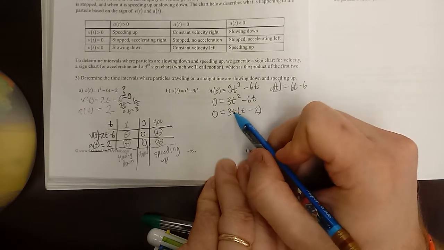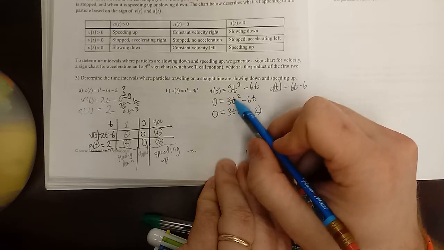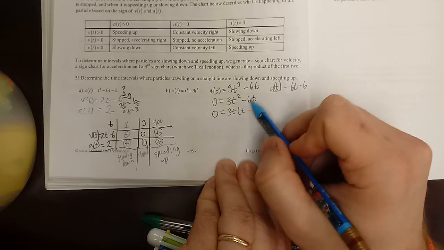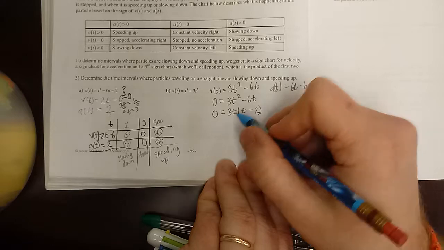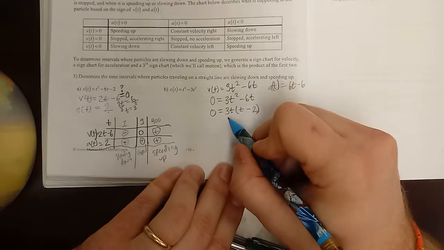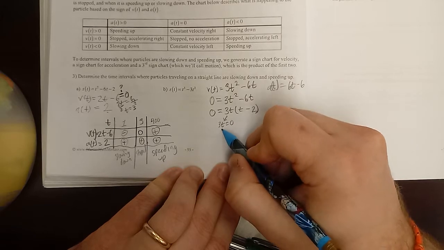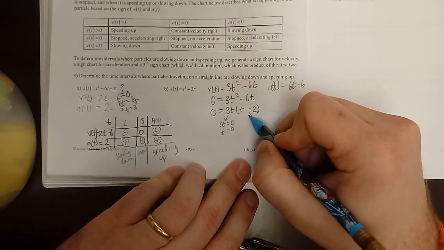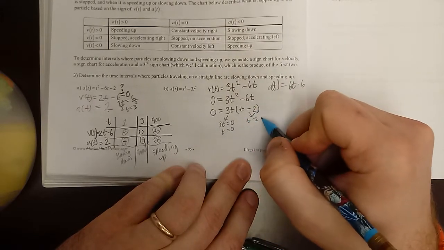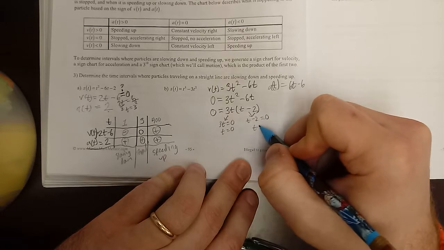Let me just double check. 3t times t, that gives us 3t squared. 3t times minus 2, that gives us minus 6t. Okay, so now it's factored. I can just set them both equal to 0 and solve. So when does 3t equal 0? Divide by 3, we get t equals 0. When does t minus 2 equal 0? Add the 2 to both sides, we get t equals 2.